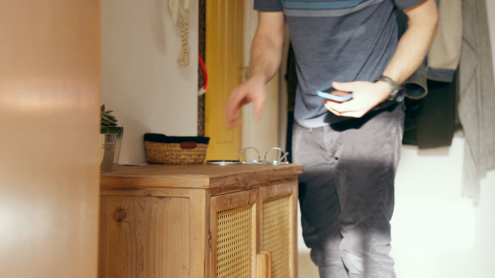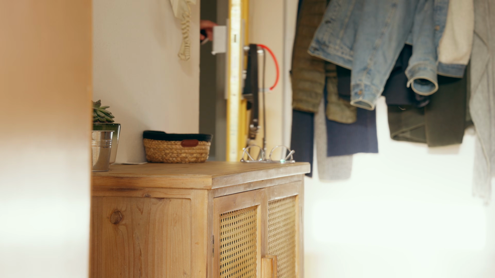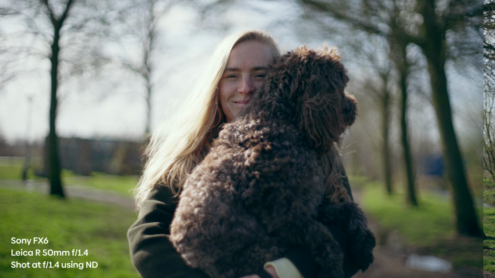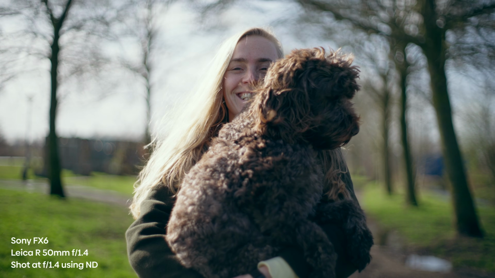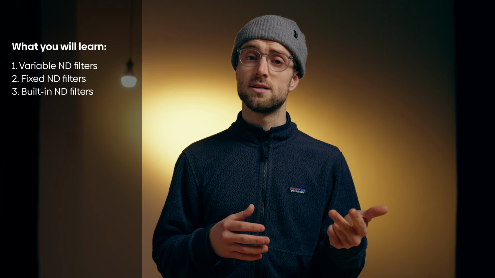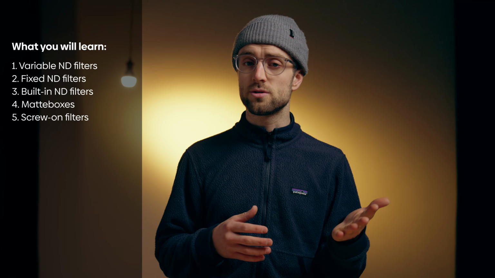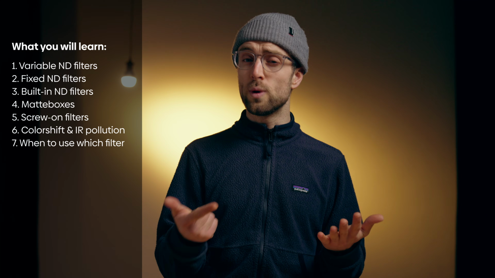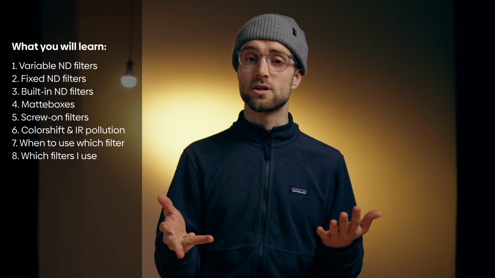For filmmakers, you cannot leave the house without one. It will drastically improve the quality and increase the cinematic look and feel of your videos. We'll get into the reasons why shortly. In this video, we'll talk about variable NDs, fixed NDs, built-in NDs, matte boxes, screw-on filters, why color shift and IR is an issue, when to use which filter, and which filter I use.